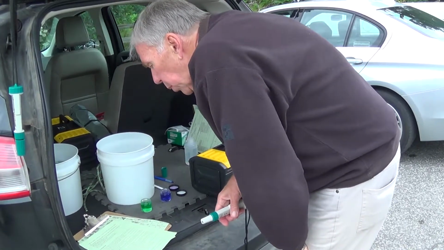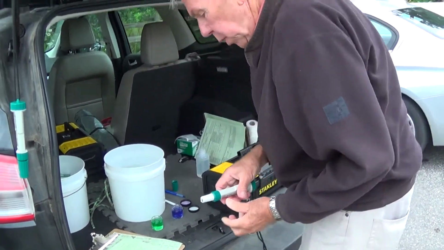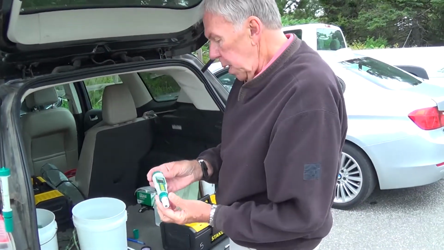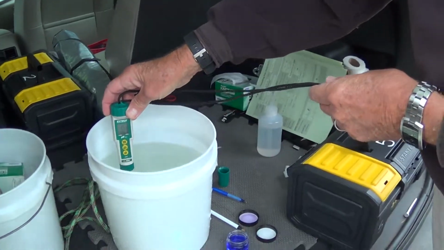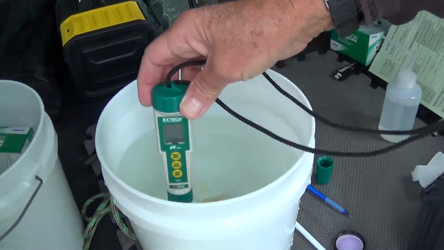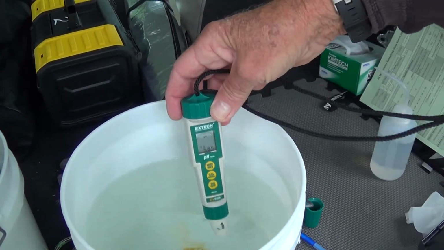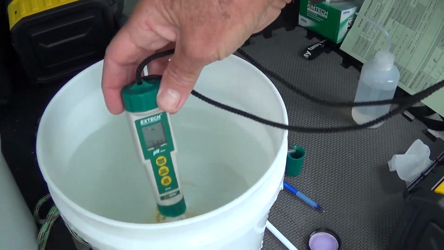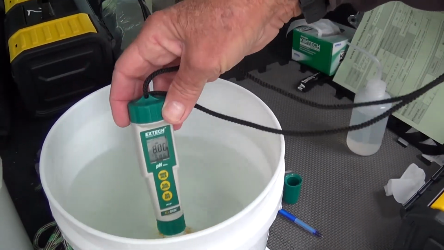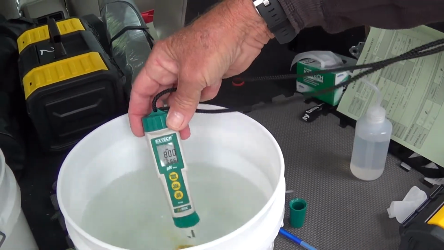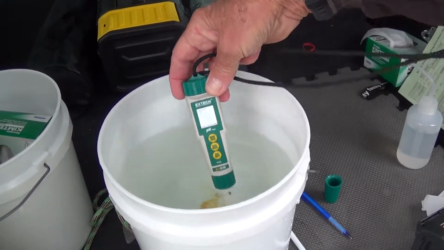All right, insert the probe into the water sample, and when it stabilizes, record the pH. So here we go. Here again, it's right up to the collar. And here again, you want to keep it moving. You don't want to sample one little spot. So we're up to 8. And we're still at 8.